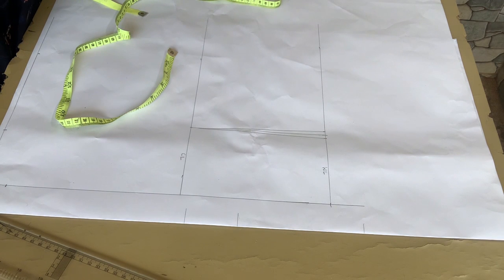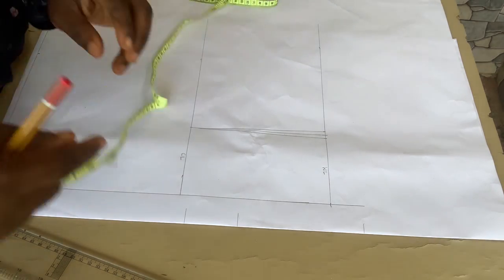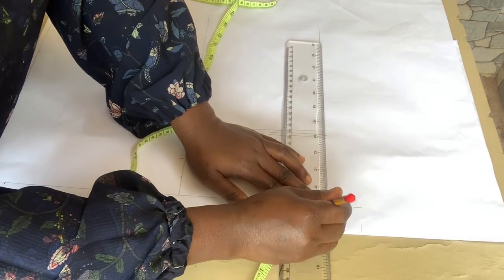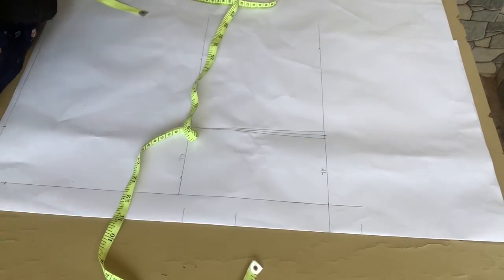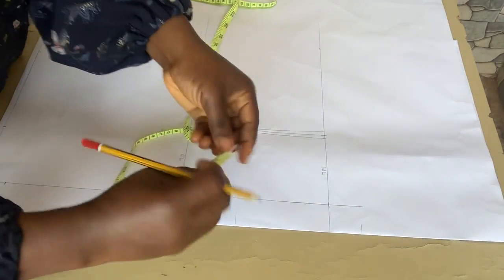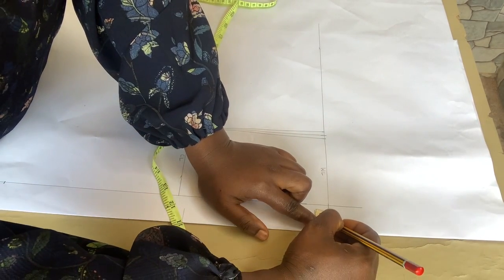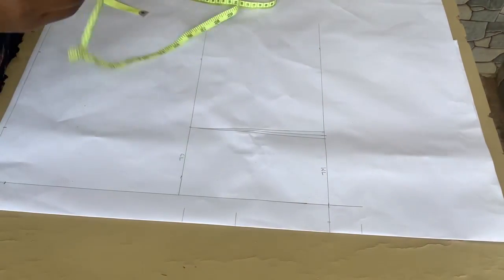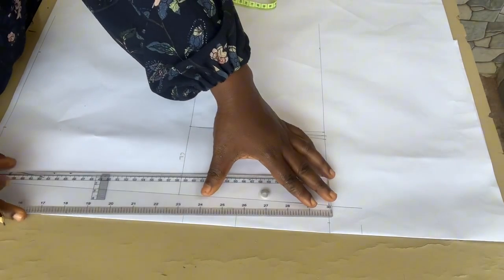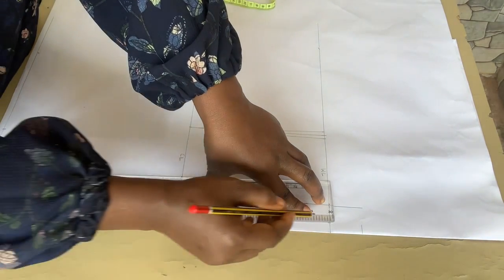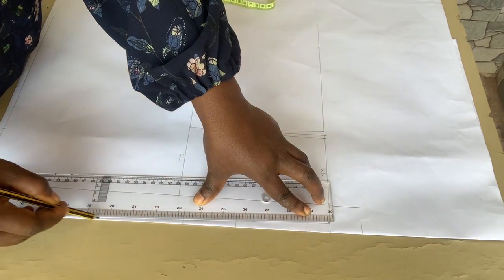In order to prevent your zip from bulging out at the back, come down to your waistline here, and then go in from your waistline by either 0.5 inch or 0.75 inch, but I'm going to be using 0.5 inch in this tutorial. Then you just place your ruler this way, okay? Place it this way.